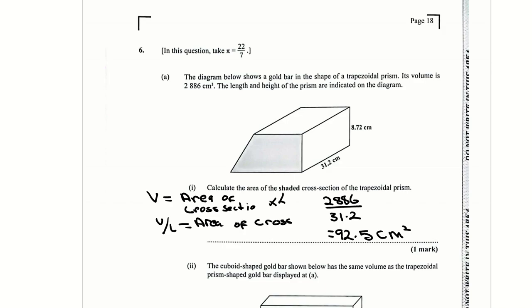Okay, so let's read this question. The diagram below shows a gold bar in the shape of a trapezoidal prism. Its volume is 2,886. The length and the height of the prism are indicated on the diagram. Calculate the area of the shaded cross-section, that is this region here.